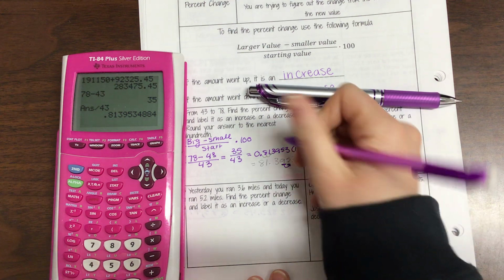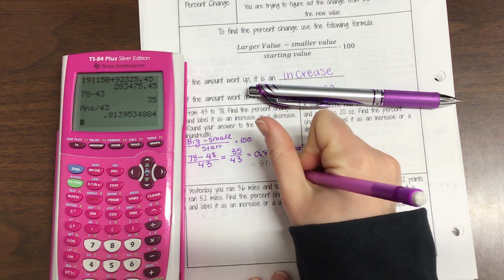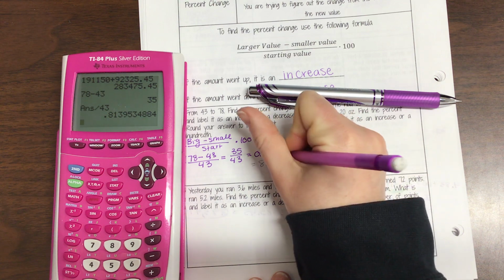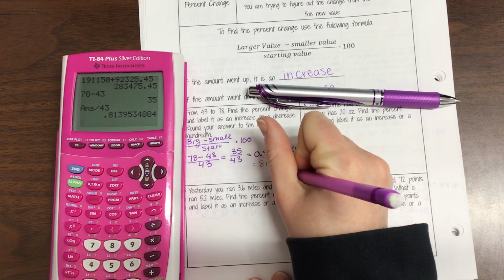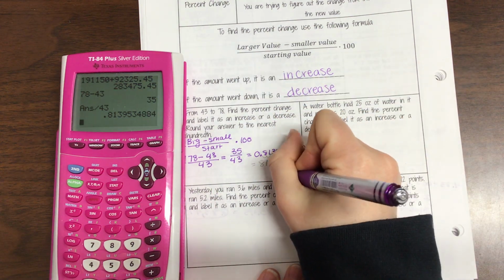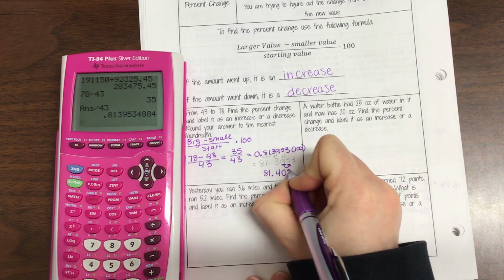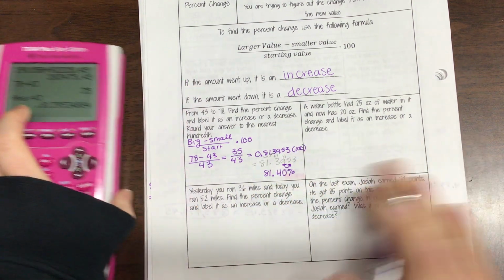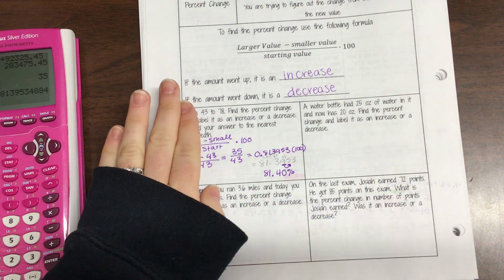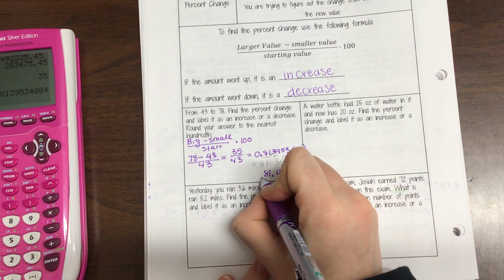Okay. So we add 1 to the 9. 1 plus 9 is 10. So we write the 0, carry the 1. I wrote too big. Okay. Then from 43 to 78, it got larger. So that is an increase.